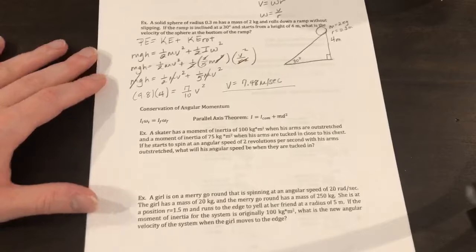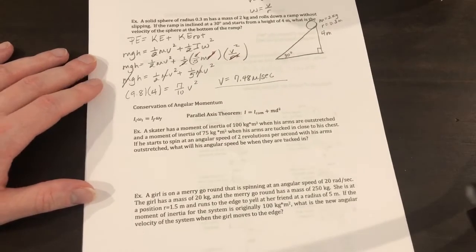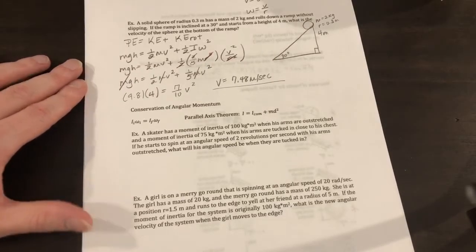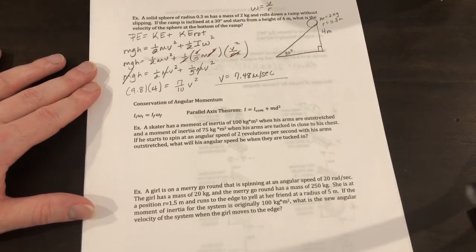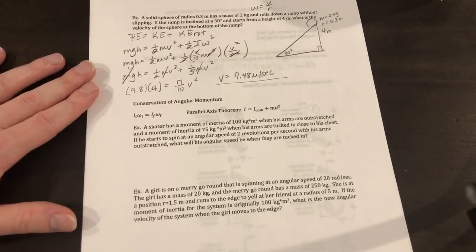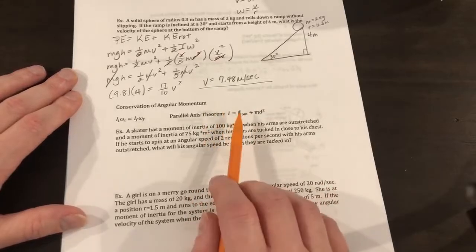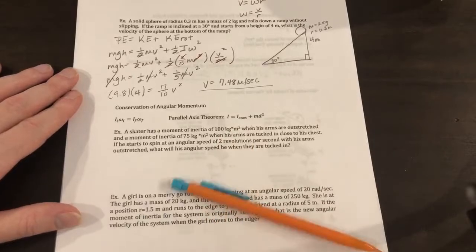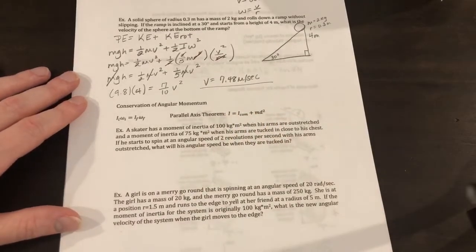Okay, last thing we're going to talk about in this note section is conservation of angular momentum. Whatever momentum I have from the beginning, I end with, okay? It doesn't go away. Now you have something called the parallel axis theorem. So what that says is I'm initially spinning, I have some sort of moment of inertia before I start changing my arms or my legs to spin faster or slower. So I'll show you how to do that in just a second.